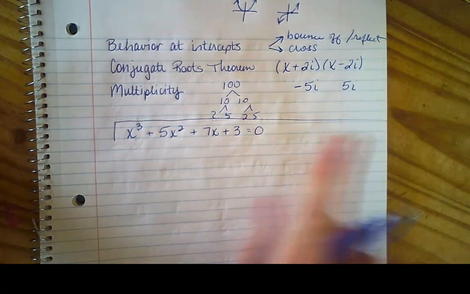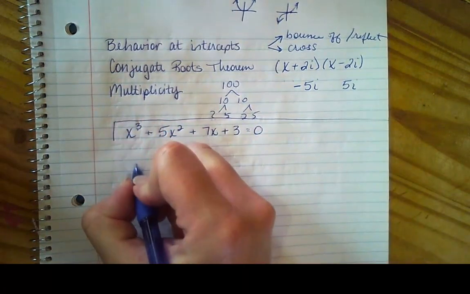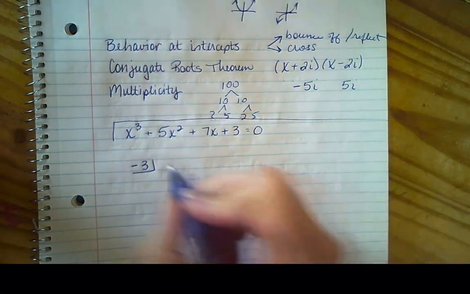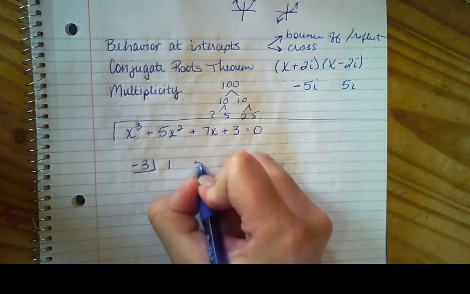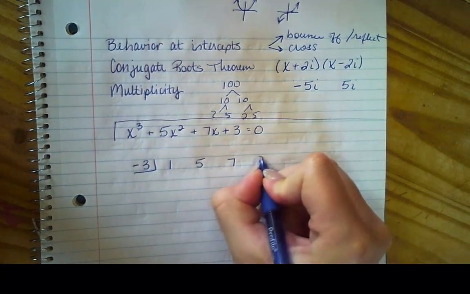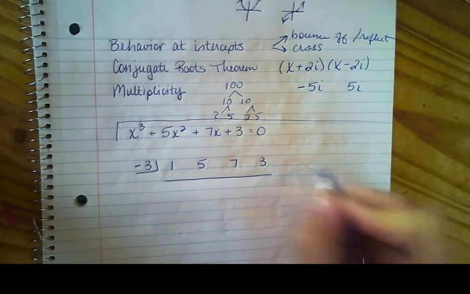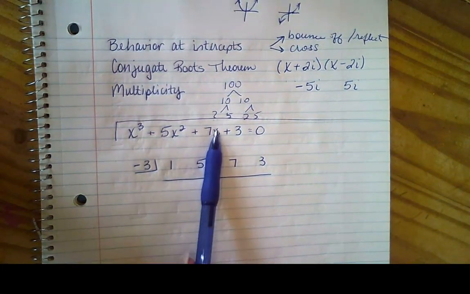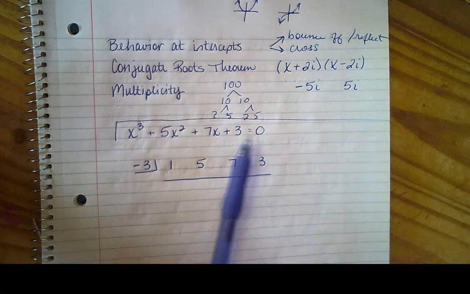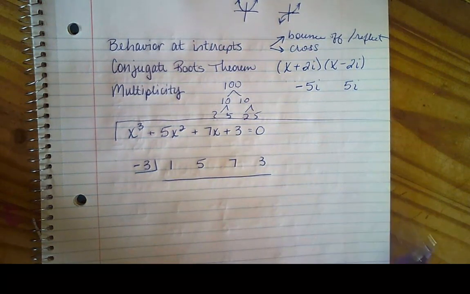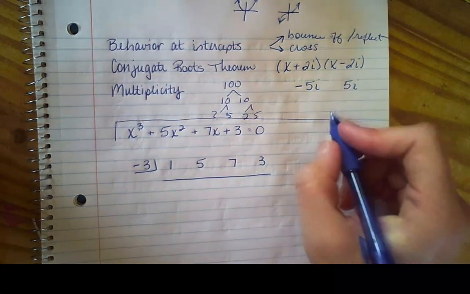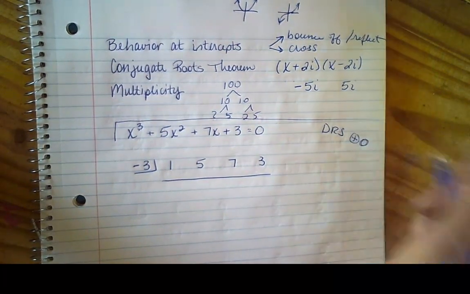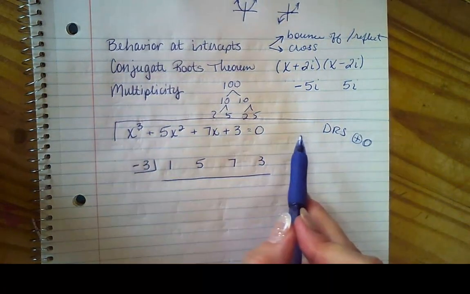Because I made this up, instead of us going through all of the mess, I'm just going to tell you we're going to pull out a negative 3. I made it up so I know it works. All right, so I have a 1, a 5, a 7, and a 3. And side note, if you will notice, you got positive, positive, positive, positive, which means there are no sign changes when you are working from left to right. So Descartes' rule of signs would tell you that there are no positive answers because there was no sign change.